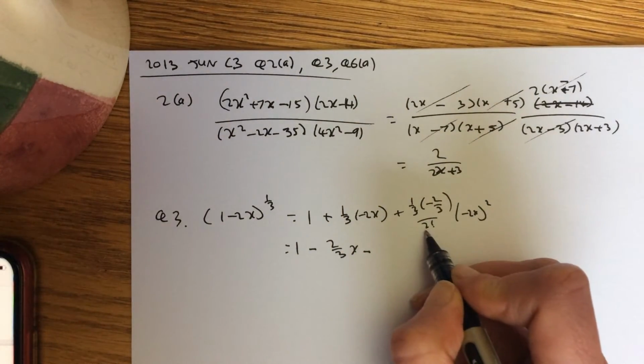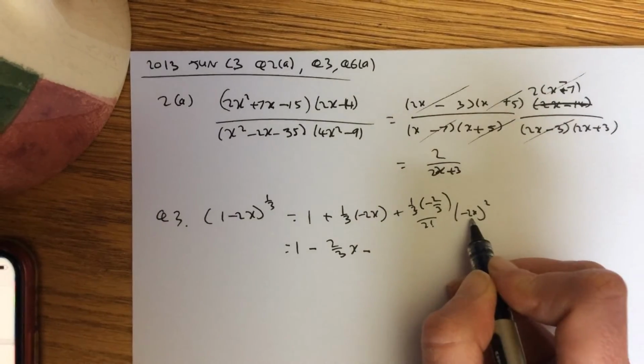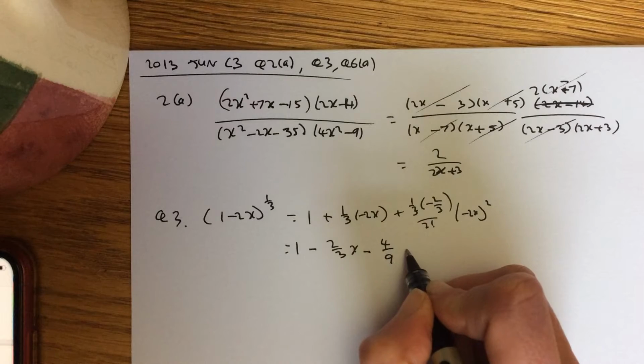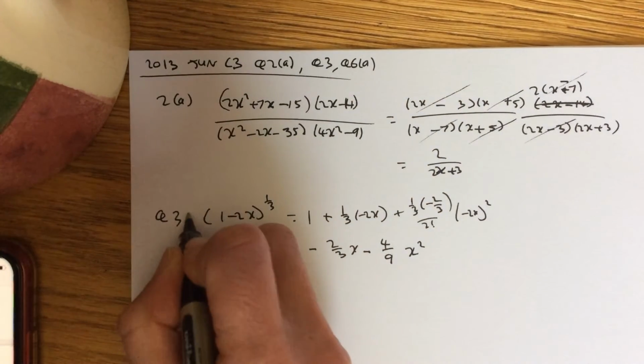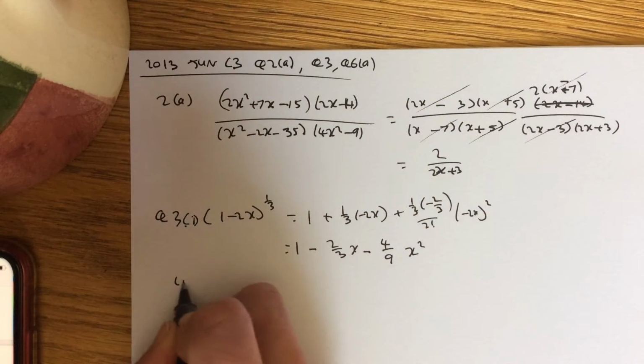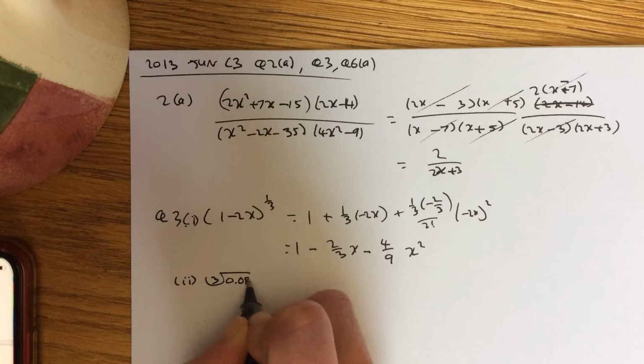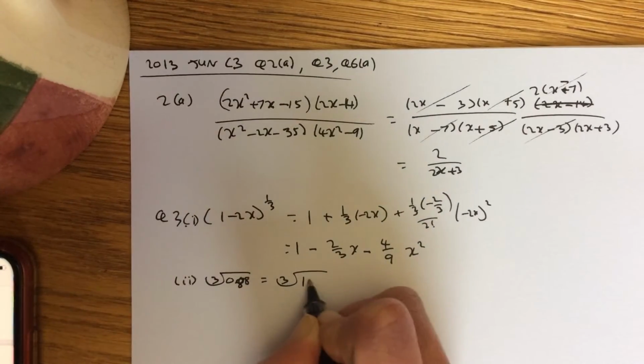That 2 will cancel there. Over 3, and that's a 4. So it's, sorry, over 9. So it's 4 over 9 x squared. And that's your first bit. Your second bit is wanting you to use this to find the cube root of 0.88. So if you look, that's exactly the same as what you have.